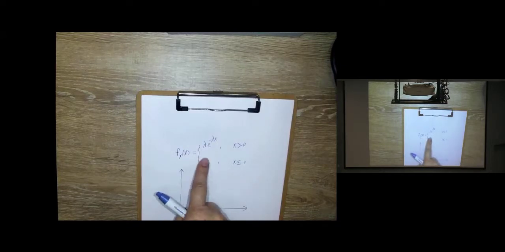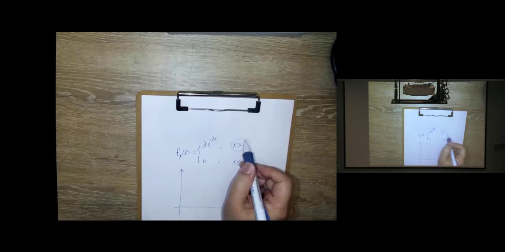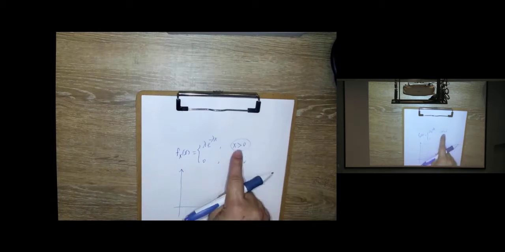The random variable is living on the positive x, so we just show this. Now, it means that when x is 0, it is 0. This is immaterial, but I just want to show you. So there's a hole here, at lambda e to the minus. This is lambda, and as a result, it does not cross the x-axis. So that would be this.